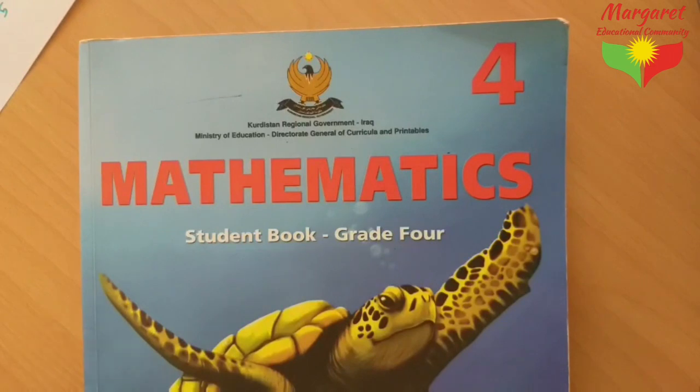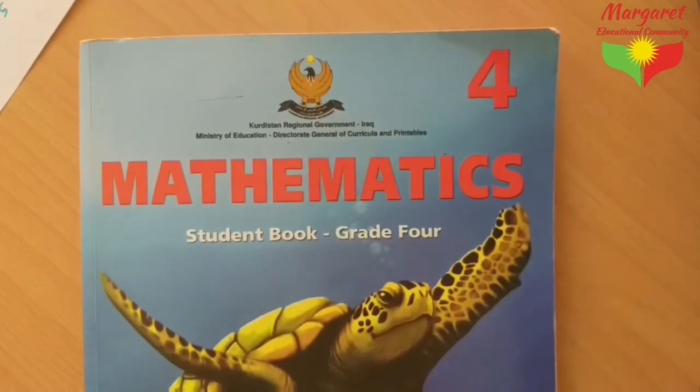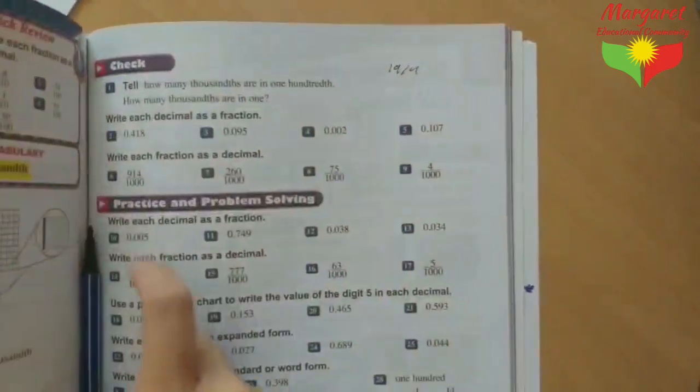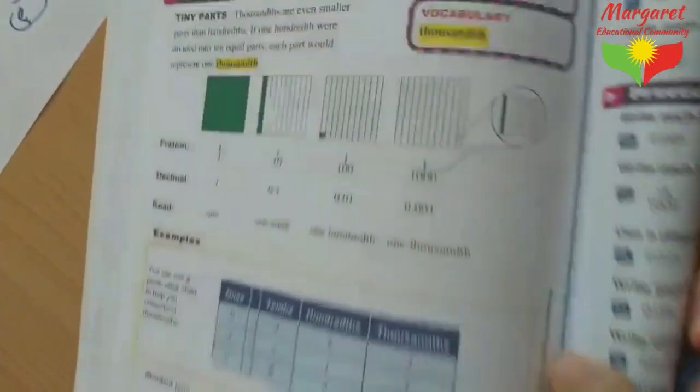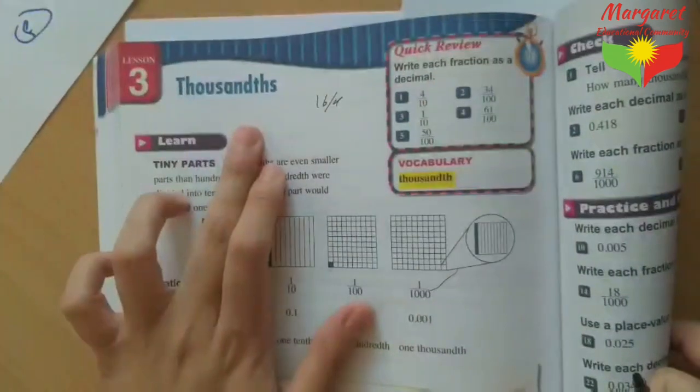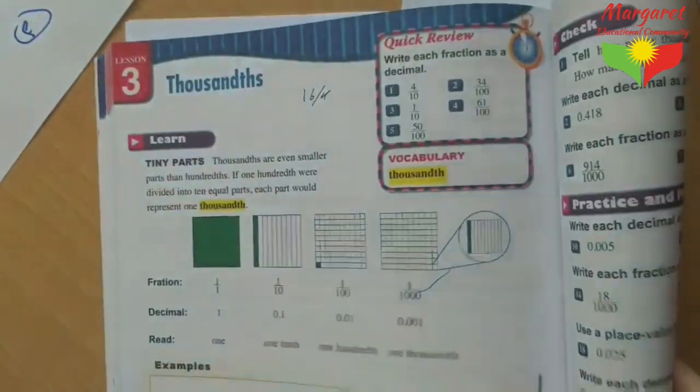Now, from this lesson, we talk about a new subject in page 188, in lesson 3. It's called Thousandths. From this lesson, like the previous lesson, we learn how to change a decimal number to a fraction number and, conversely, how to change a fraction number to a decimal number.